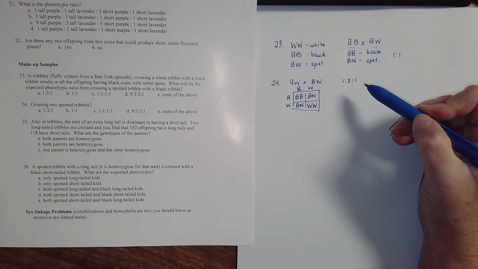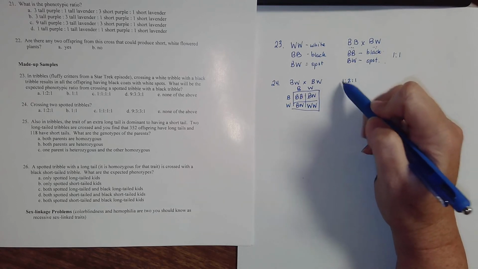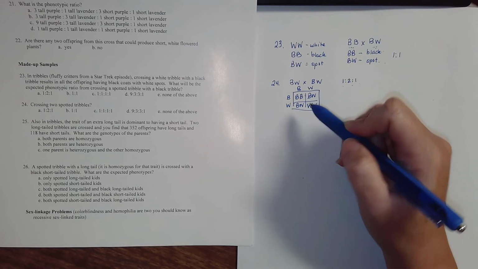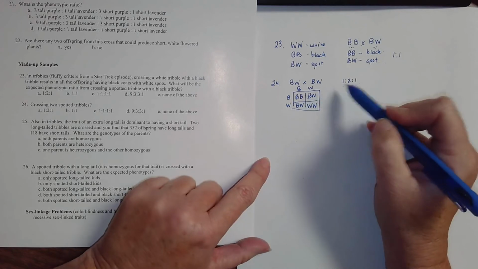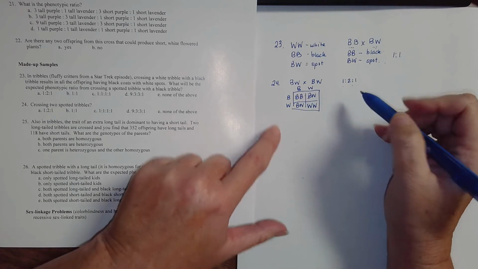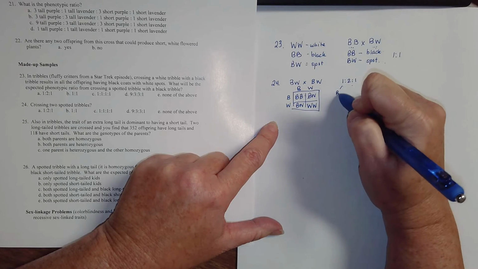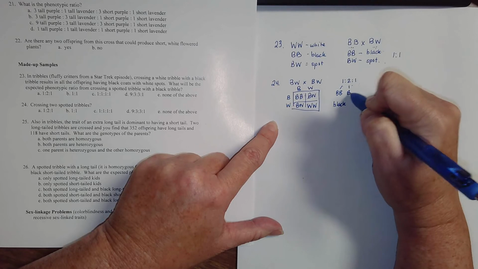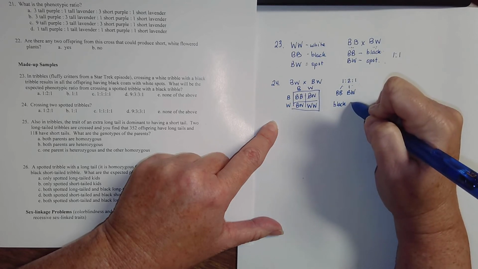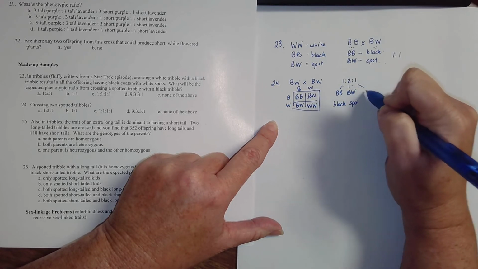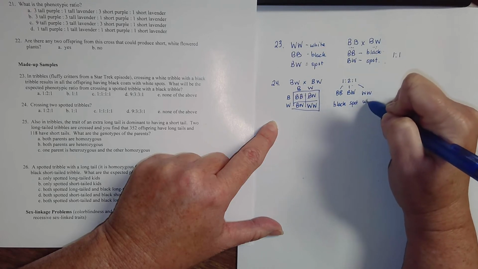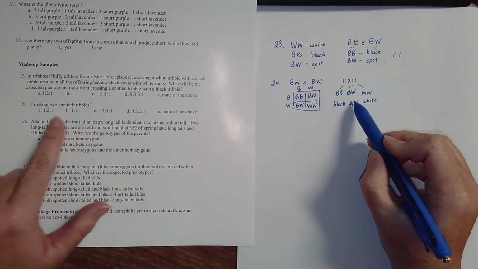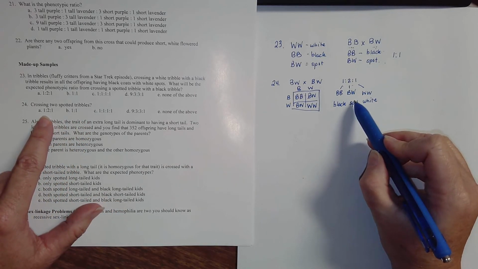Now, if this was a dominance problem, these three here would all exhibit the dominant trait. This one would be the recessive trait. But when you've got codominance, you've got a 1-to-2-to-1 ratio for the phenotype as well. So you've got one who's big B, which is black. You've got two who are big B, W, which is spotted. And you've got one who's WW, which is white. So you still have a 1-to-2-to-1 ratio, so the answer to number 24 is A.